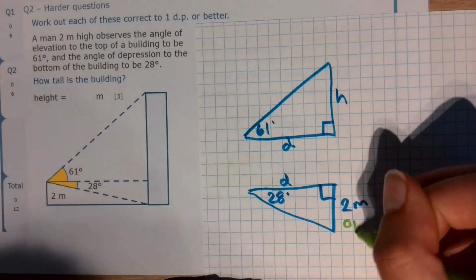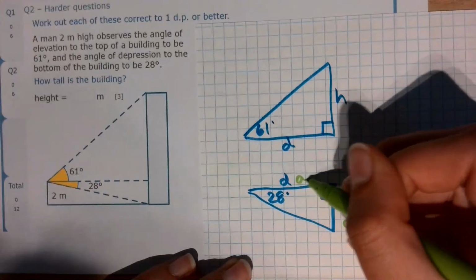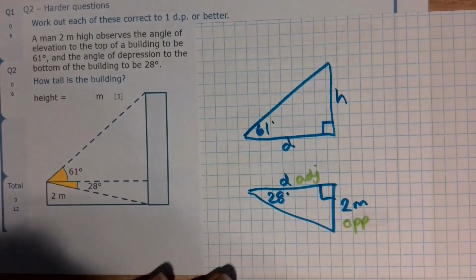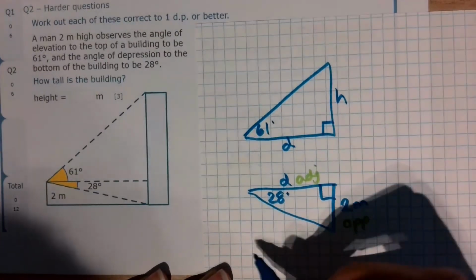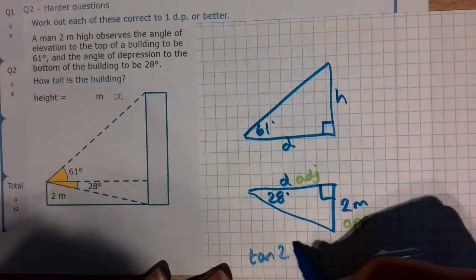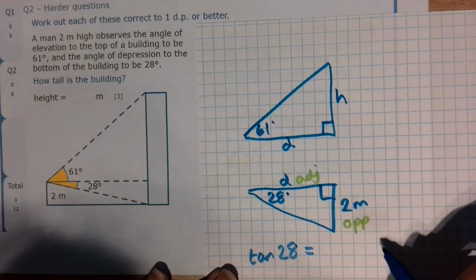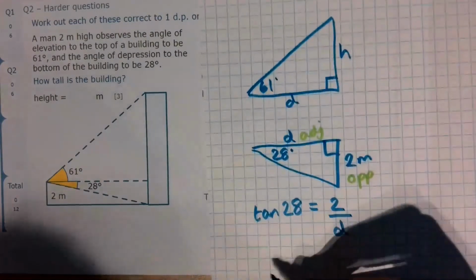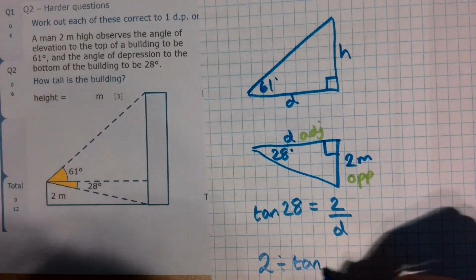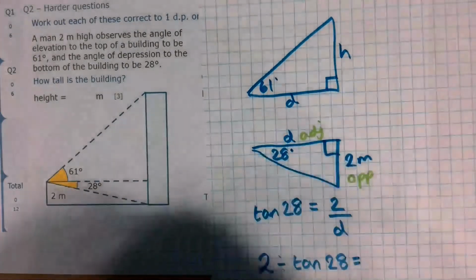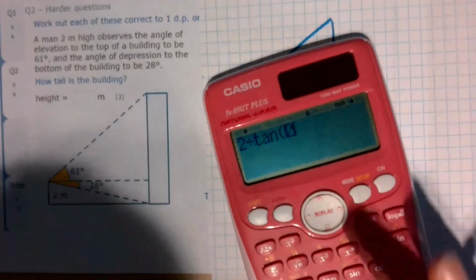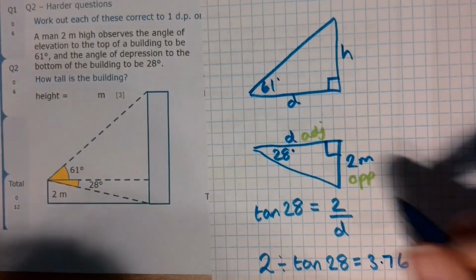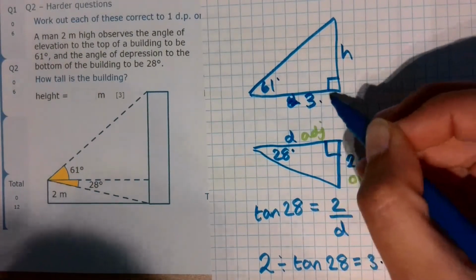So first of all with this one, I've got 2, which is my opposite, D, which is my adjacent. I'm not going to go through all the steps, I must be honest, because it's 9:20 at night. So it's O and A, it's tan 28 equals opposite over adjacent. It's the denominator, so I'm going to divide. And that gives me 3.76. So I know that this is 3.76. I'm going to relabel it here, 3.76.